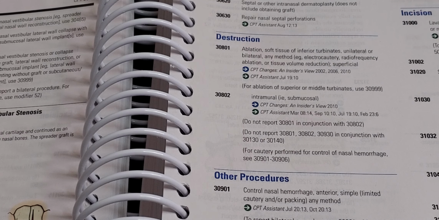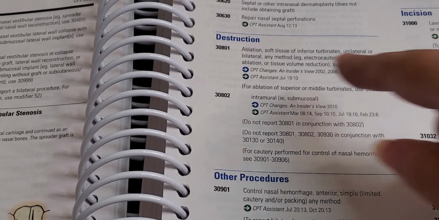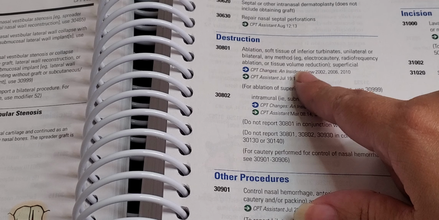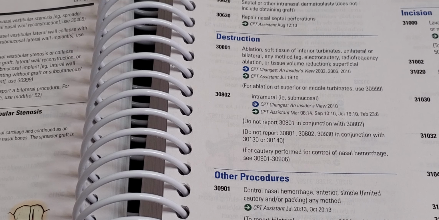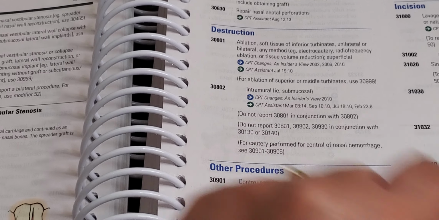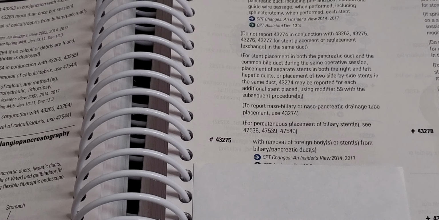So some of them, you're going to have to add an RT or an LT or a 50, depending on what the procedure is. But when you see that there are directional words in the description, that's when you do not have to do that, okay? So keep that in mind, another thing to keep in mind. Now, this one I wanted to point out.